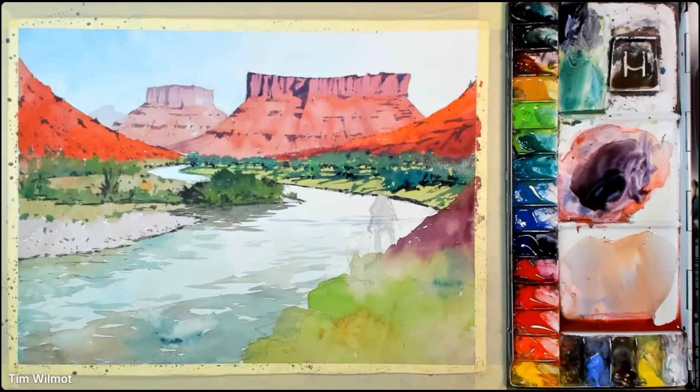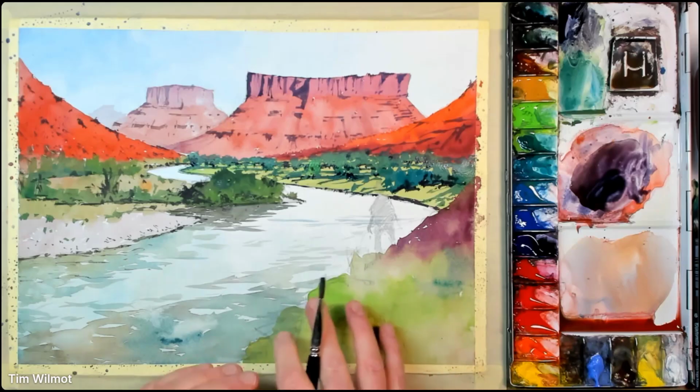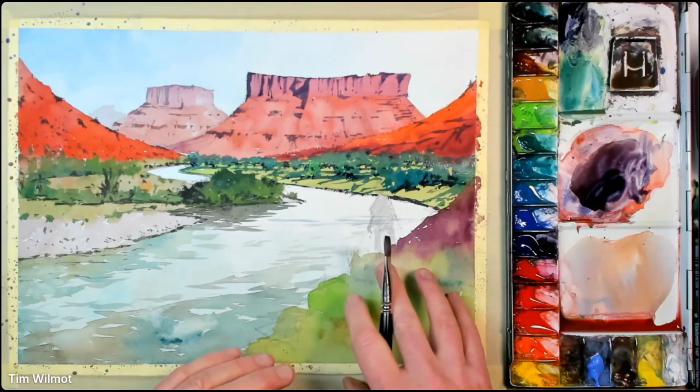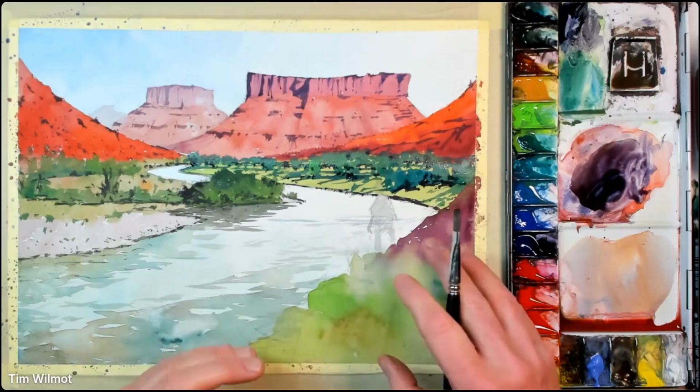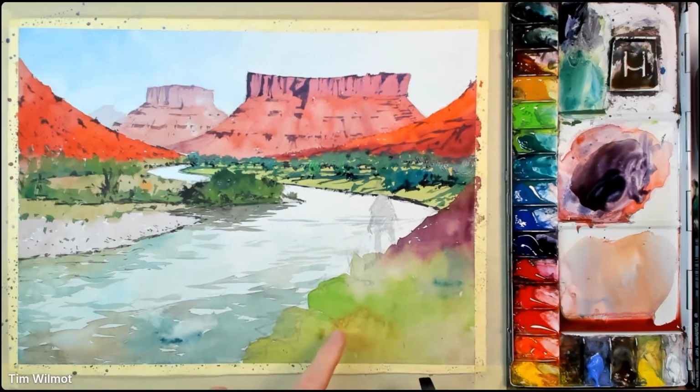Definition to these shrubs. Now I have my pencil outlines trying to give me a rough guide to these mounds of shrubs and foliage here. But sometimes watercolor does what it does, and it might give you a bit of a clue as regards where those shapes are better placed.